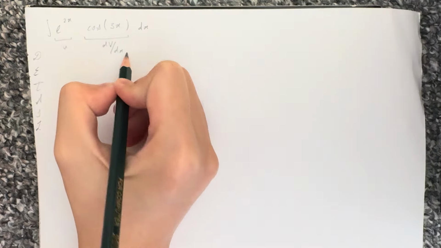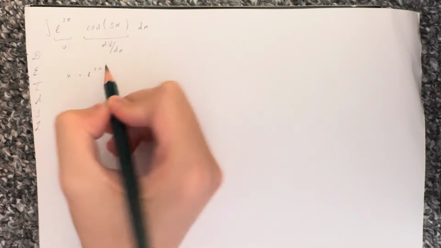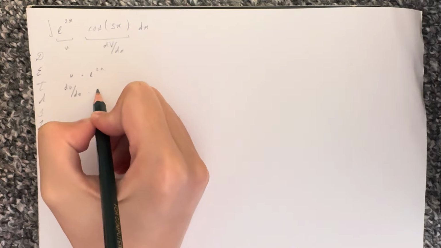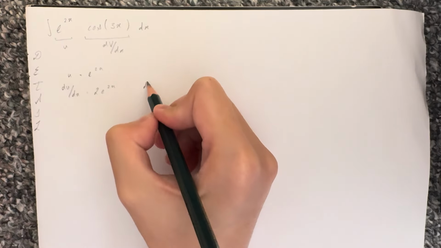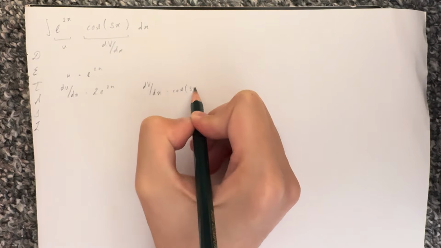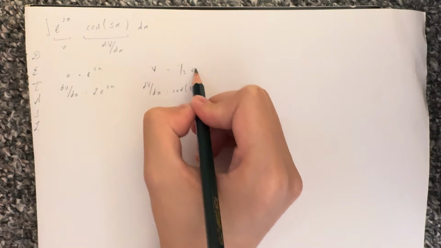And I'm working under the assumption that you already know your DETAIL, thus can already decide that e to the 2x will be your u and cos 3x in this case is your dv dx. Let's find out the derivative of u and antiderivative of dv dx, so that we are armed by these 4 pieces of info right here that we could simply put them into the formula.